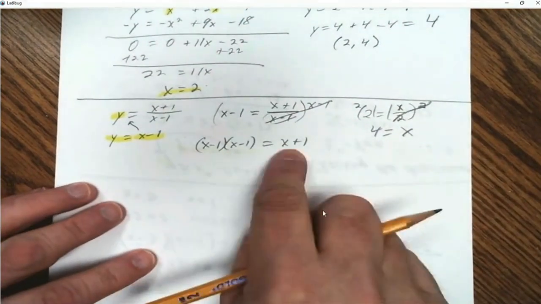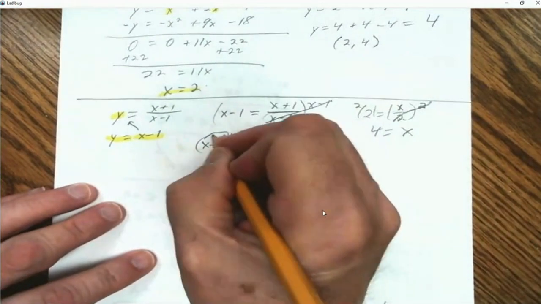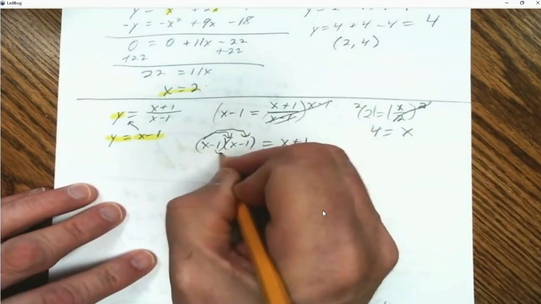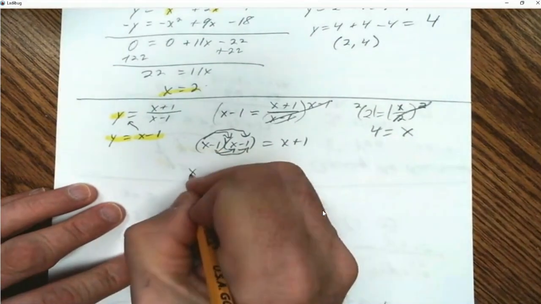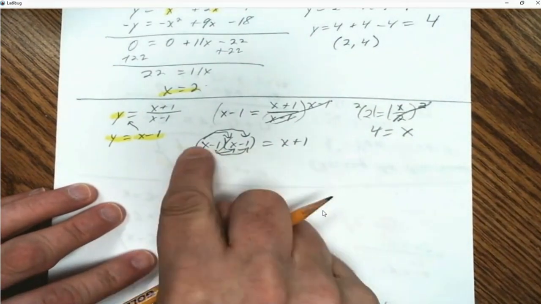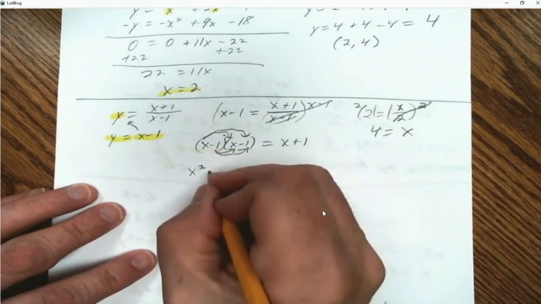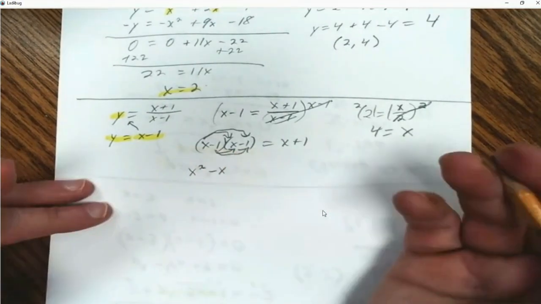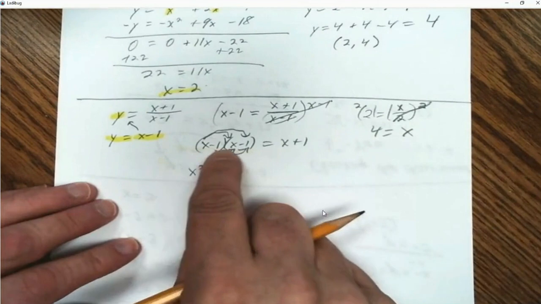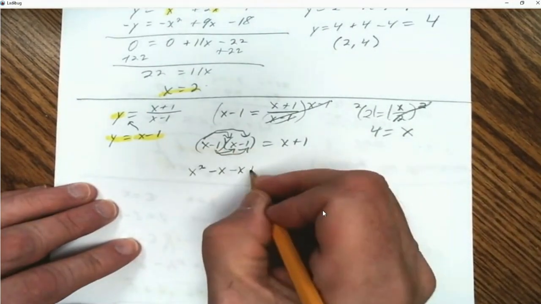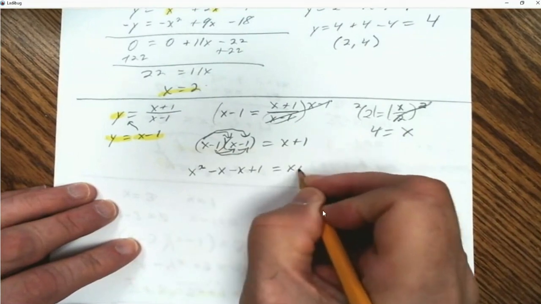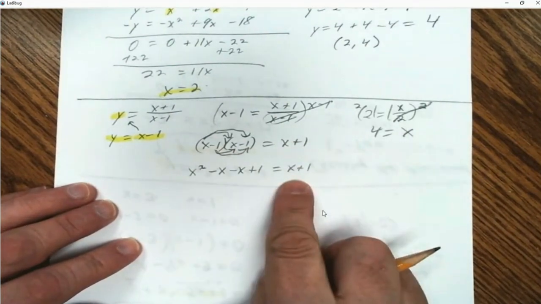So we multiply these together. That's just distribution. You distribute the x to both of them and distribute the -1 to both of them. So x times x is x squared. X times -1 is -x. -1 times x is -x. -1 times -1 is +1. But if you're ever wondering, just look and it still equals x plus 1.